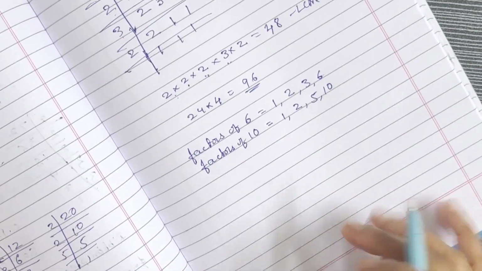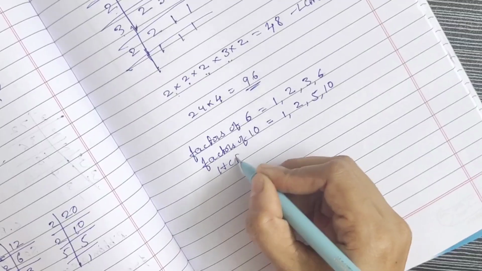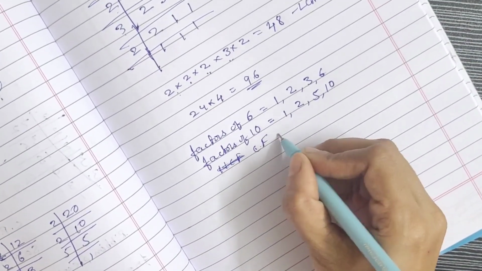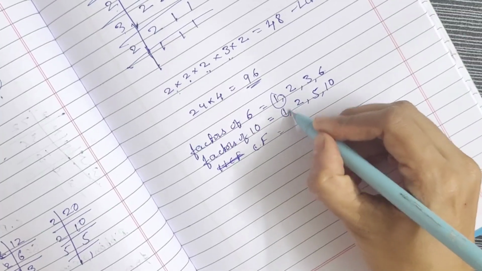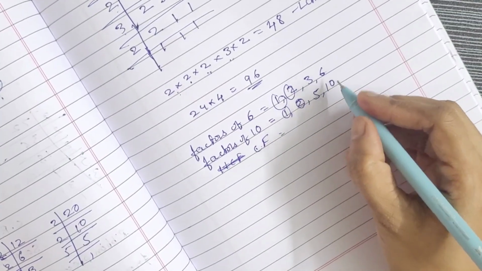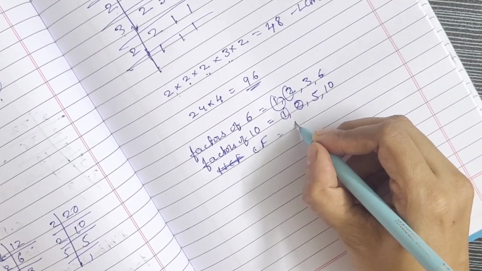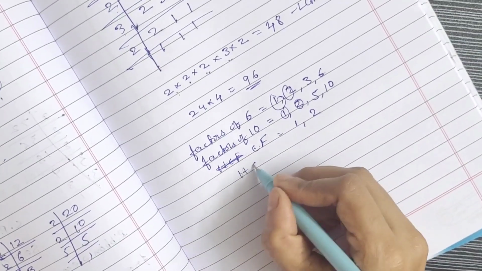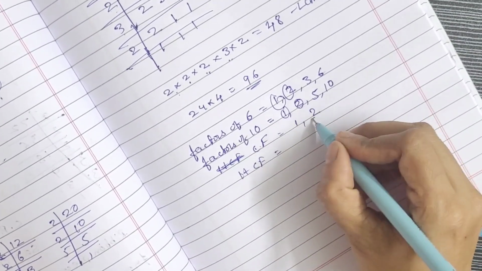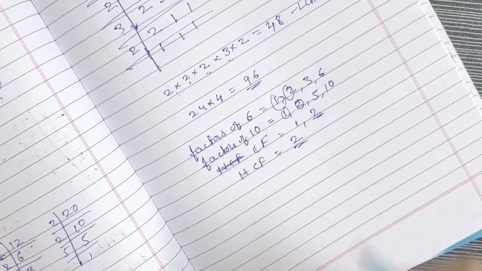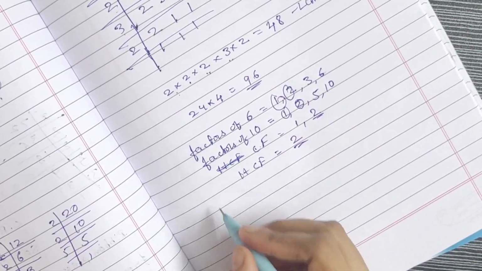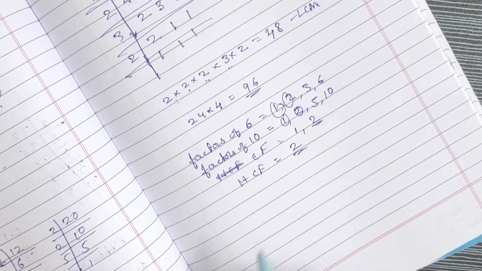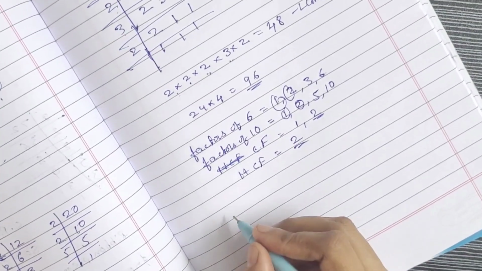Okay, so here the common factors are 1, 2. HCF is the bigger number, 2. Okay, next comes LCM. This is finding HCF, right? LCM, we have to find out LCM here.